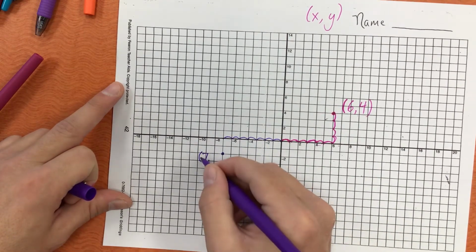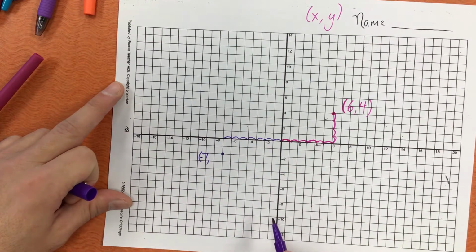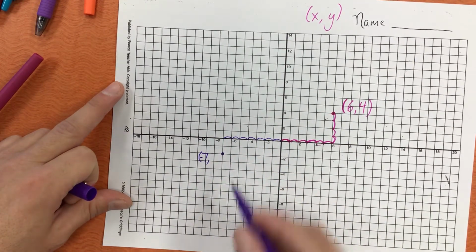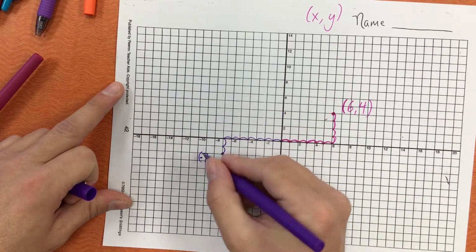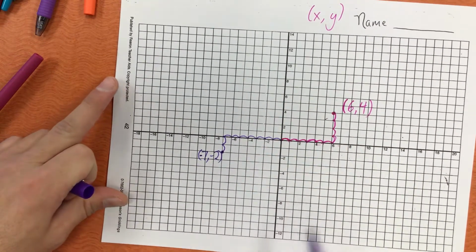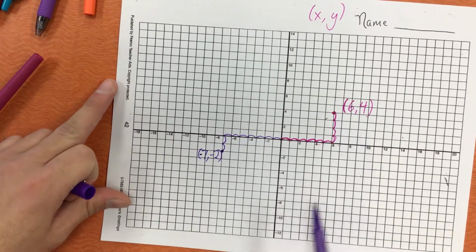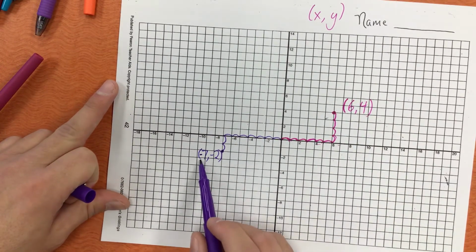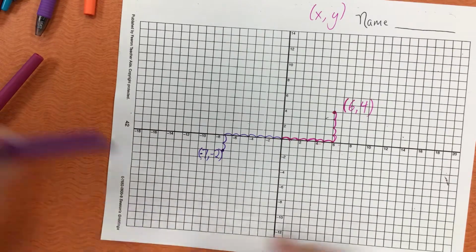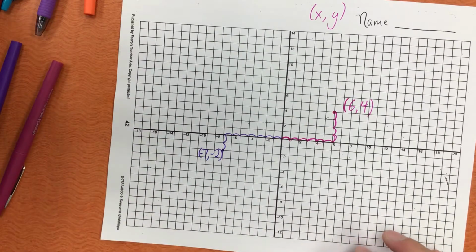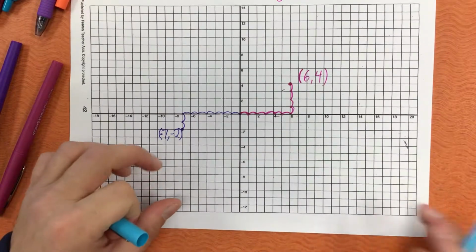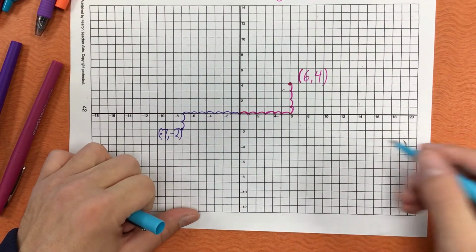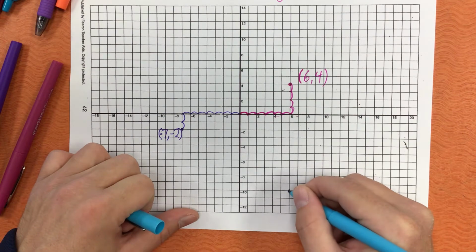So 7 over on the negative side. So it's negative 7. And then we're going down. 1, 2. So it's negative 2. So notice my number up here is a positive number and a positive number. My number down here is a negative number and a negative number. You get into the other quadrants, you're going to have different variations of that.